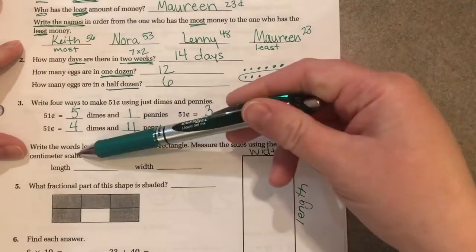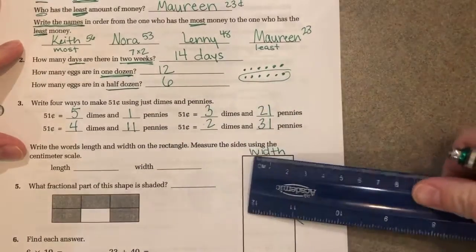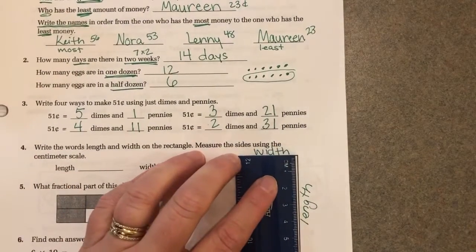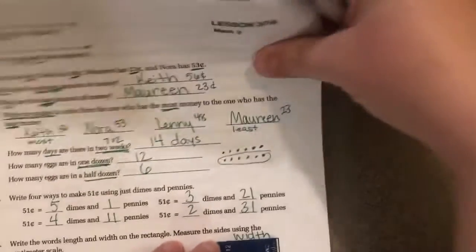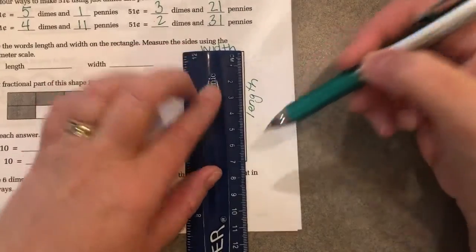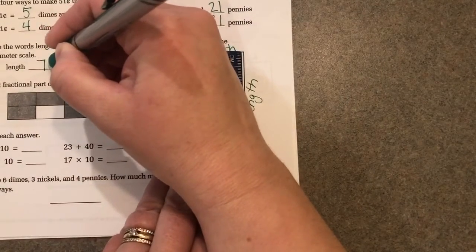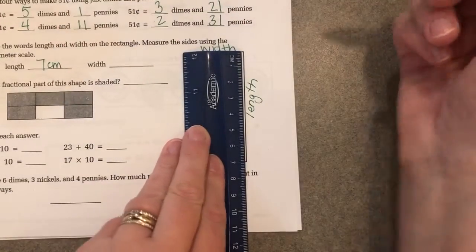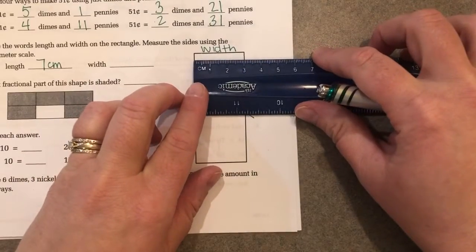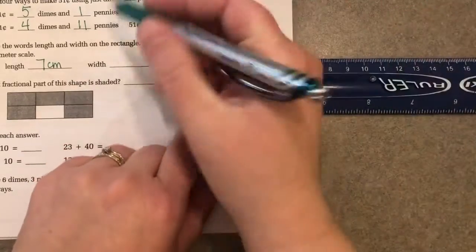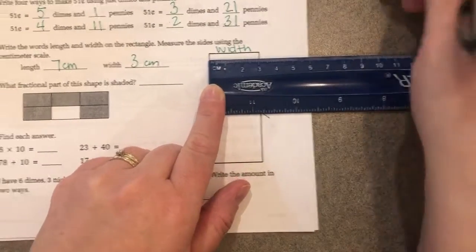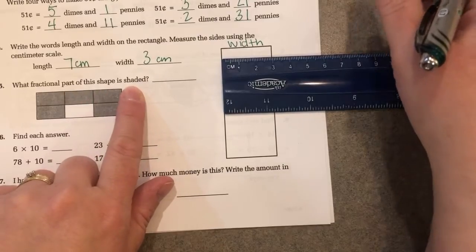Measure the sides using the centimeter scale. So let's do length first. How long? It is 7 centimeters long. And we can't just write a 7, we have to write centimeters on there. Width, let's measure that. It is 3 centimeters in width.